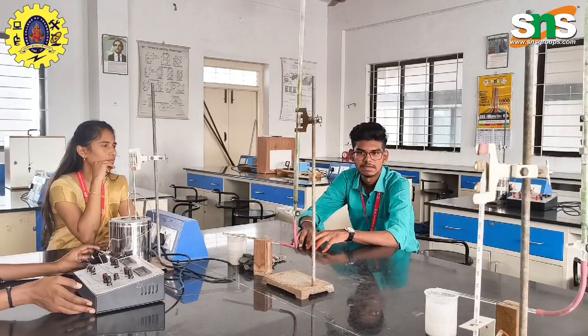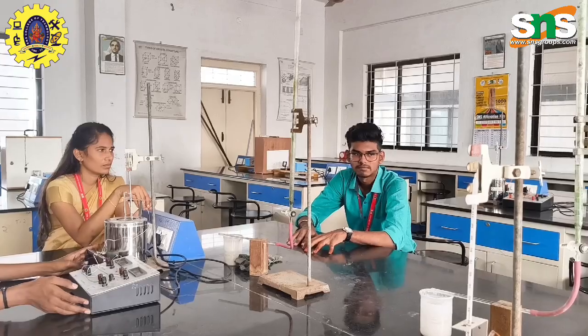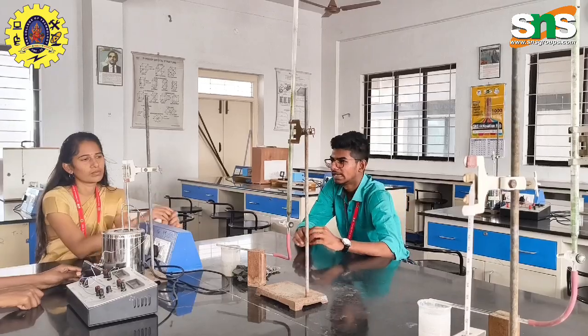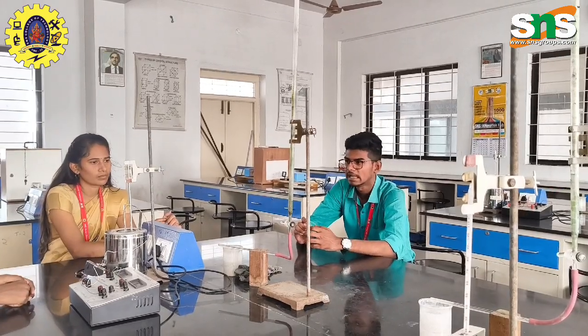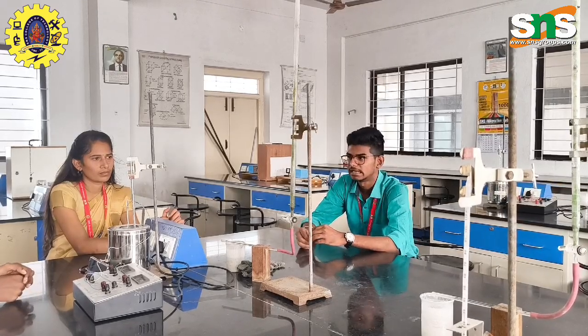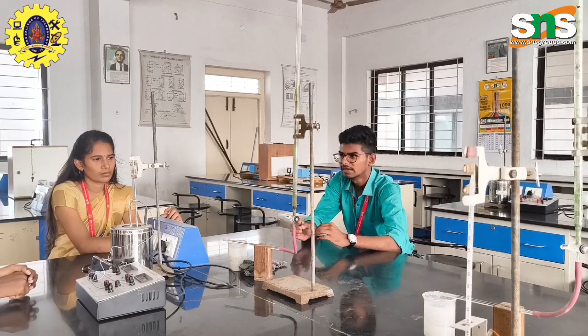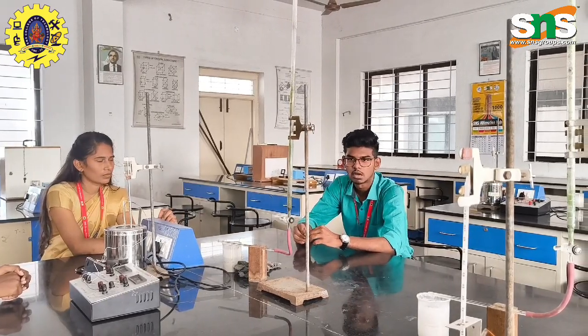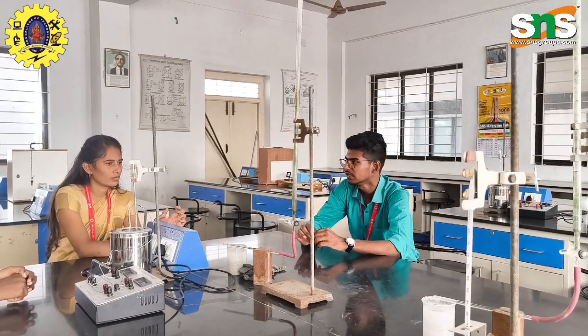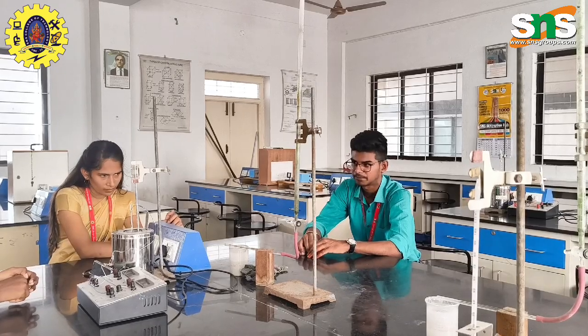Let me explain the point defects. First, what is a point defect? A point defect happens at a single point, where a single atom is displaced, which can be replaced or inserted in a crystal lattice. This defect happens at a single point, so the point actually has no dimension. This defect is also called a zero dimension defect.